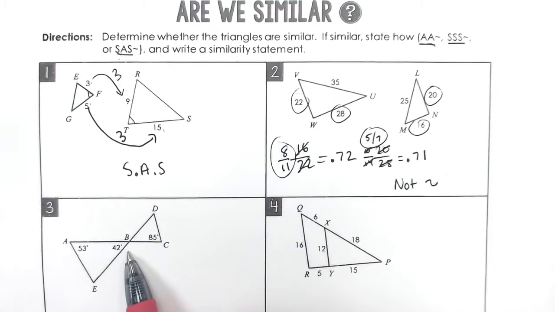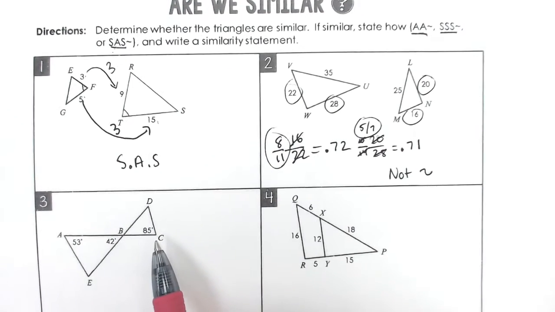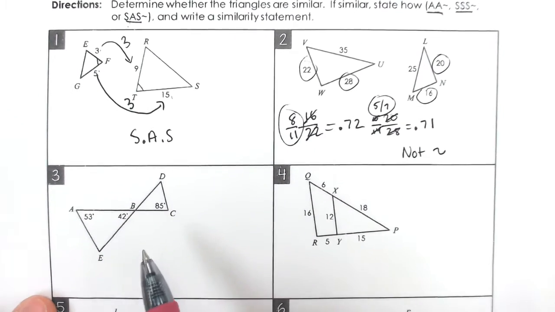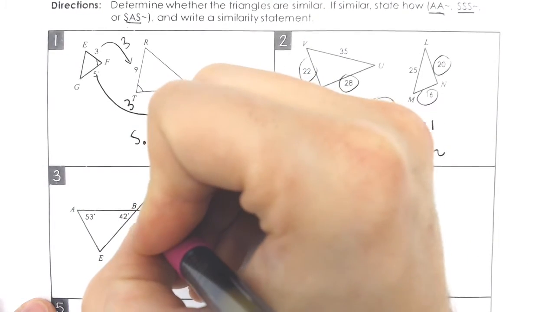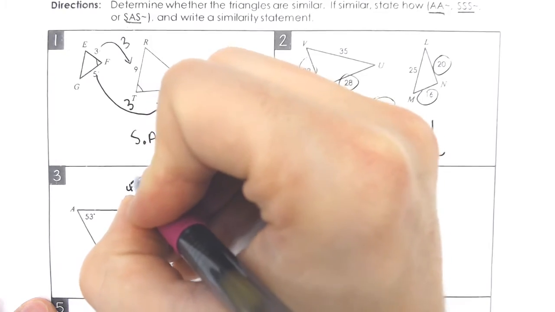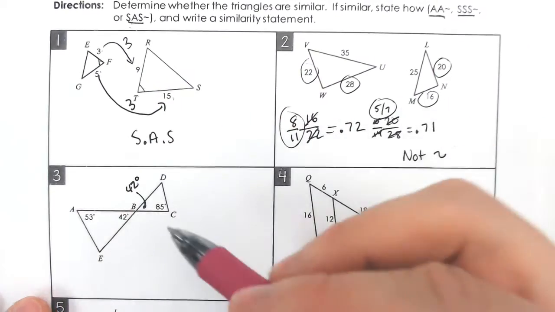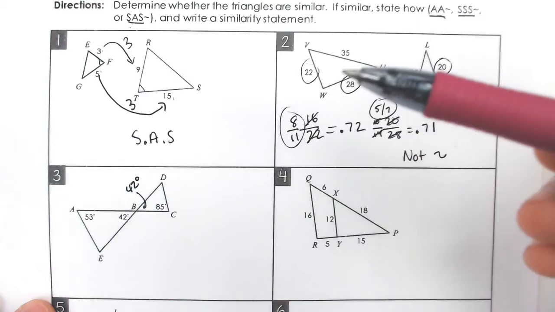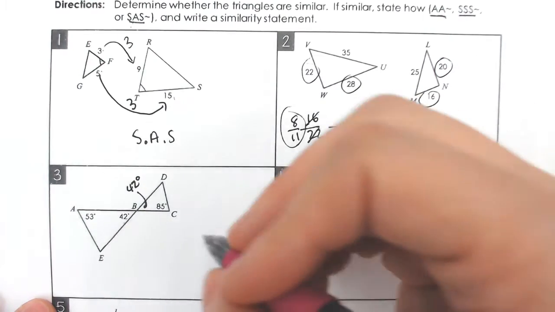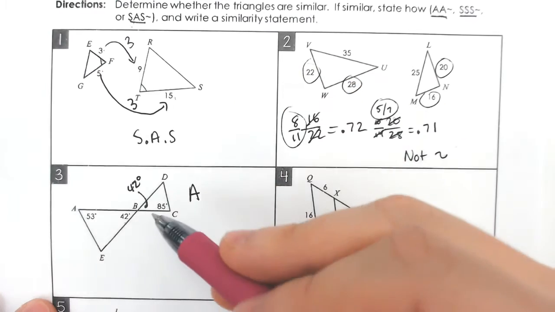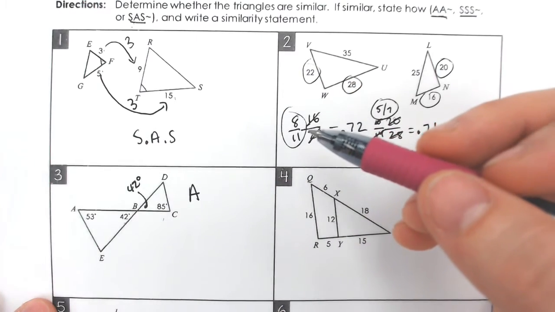Number 3. It looks like it might be angle-angle. It feels like it might be angle-angle. But we need to confirm that it is angle-angle. Right now, the only thing I know is that this part of that angle is 42 degrees. Well, they do have two angles, but they have to be the same angle. And 42 and 42 are correct. That's one angle. But 85 and 53 aren't.